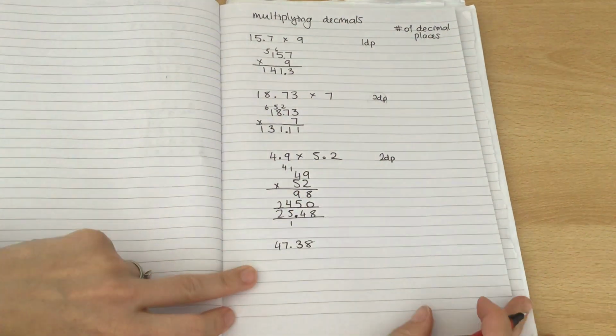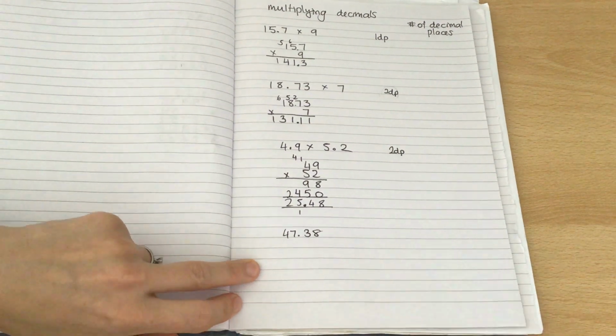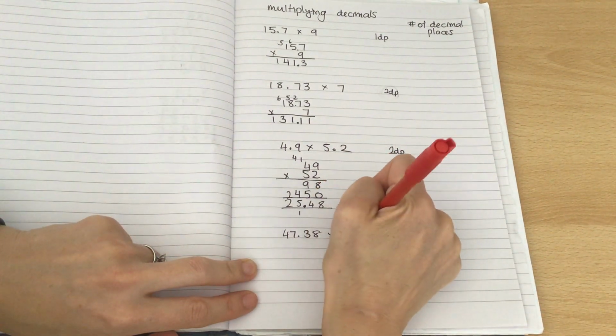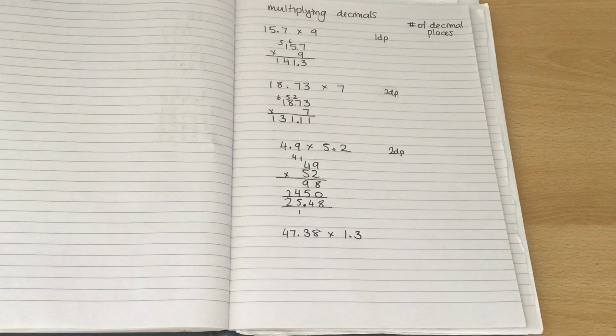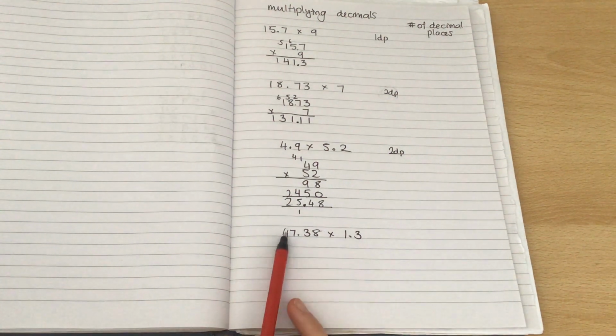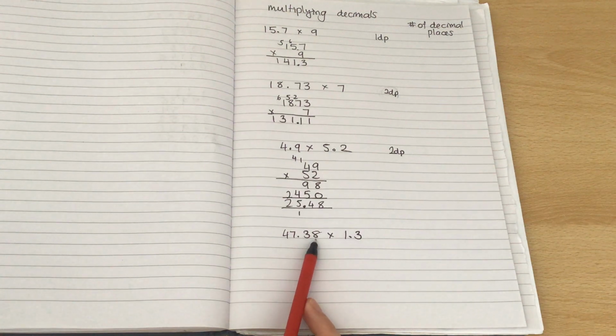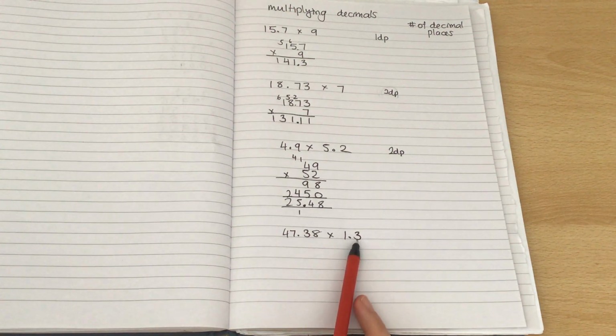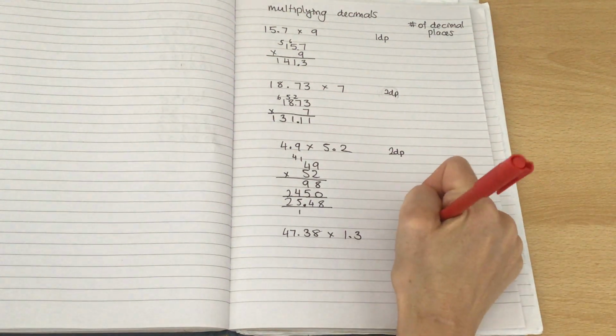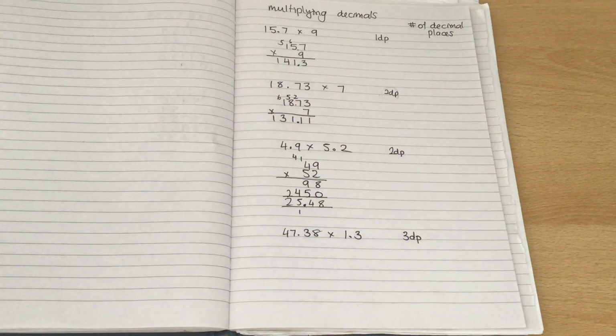The last one, which I'm hoping now you can see because I made that mistake last time. Okay, we know how to do 4 by 2 digit multiplication, but what if there's decimals in there? How many decimals in this one? 2 decimal places plus 1 decimal place means my answer will have 3 decimal places.